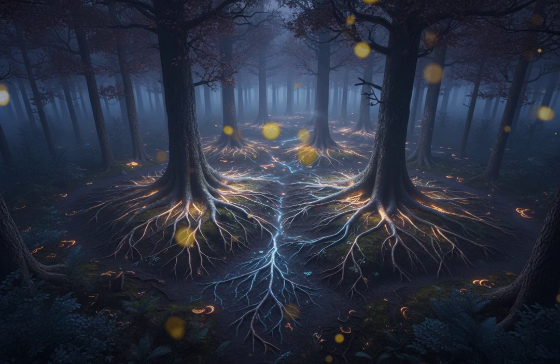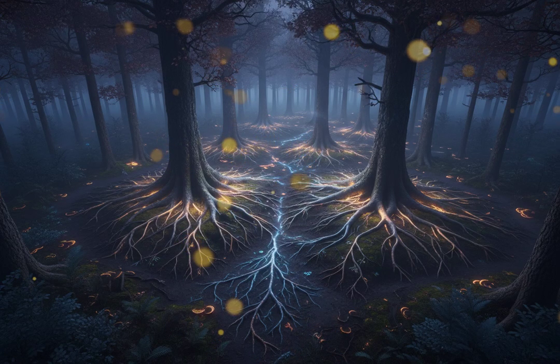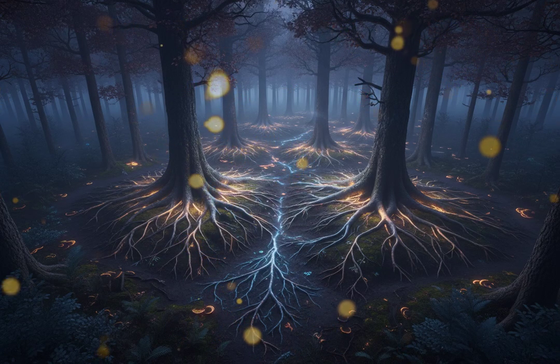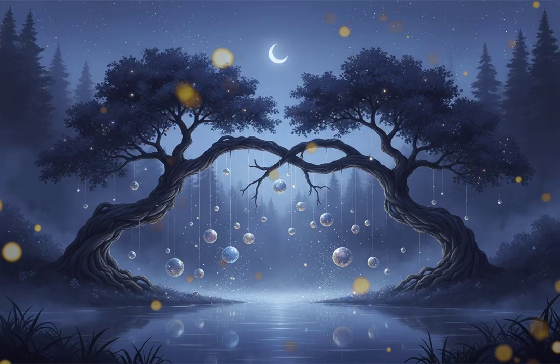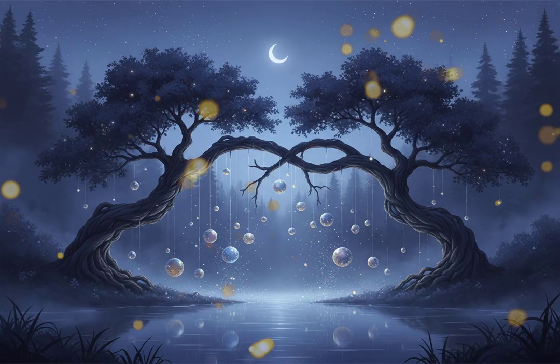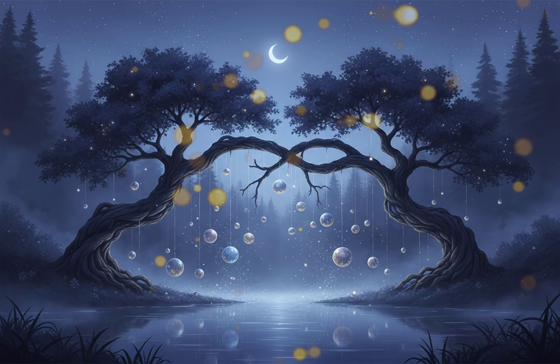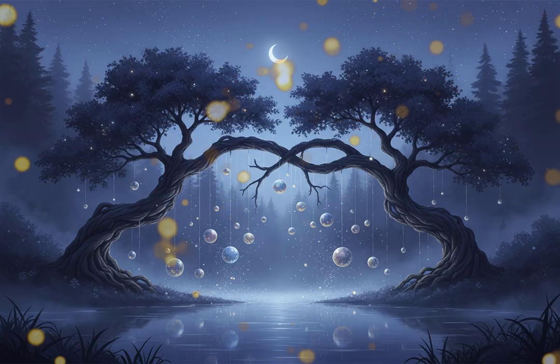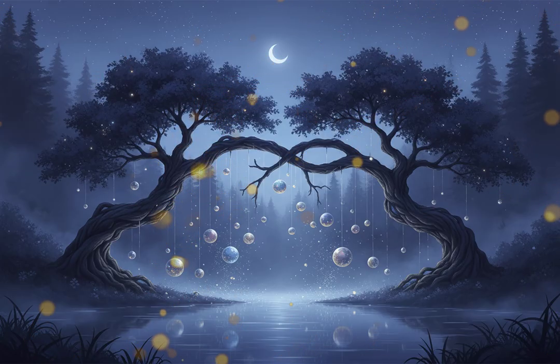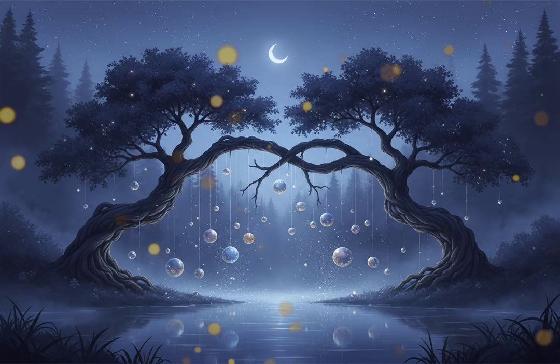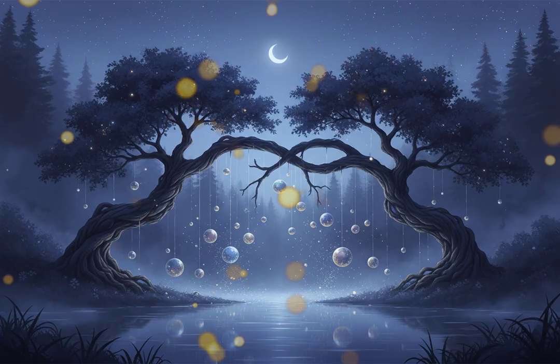Imagine a conservation plan that not only preserves tree populations but also nurtures the underlying communication systems that allow these trees to thrive. Such an approach recognizes the forest as a living entity, one that requires holistic care rather than piecemeal interventions. As humans engage with forests, the need for responsible stewardship becomes increasingly clear.